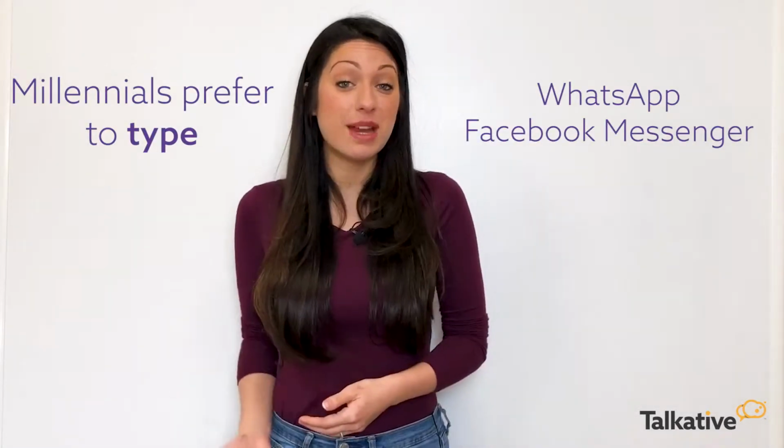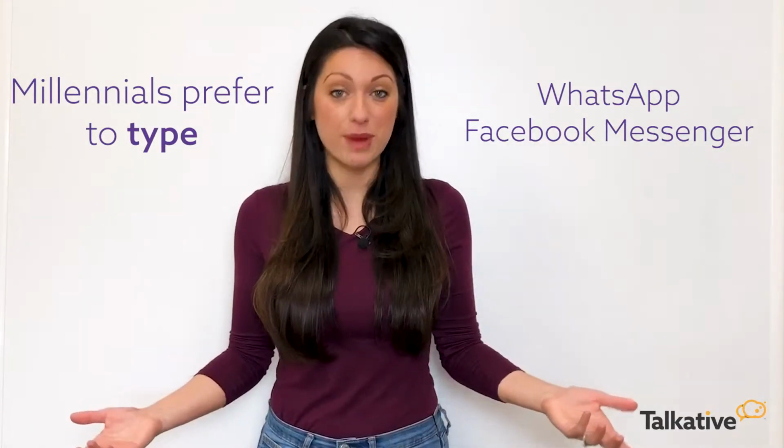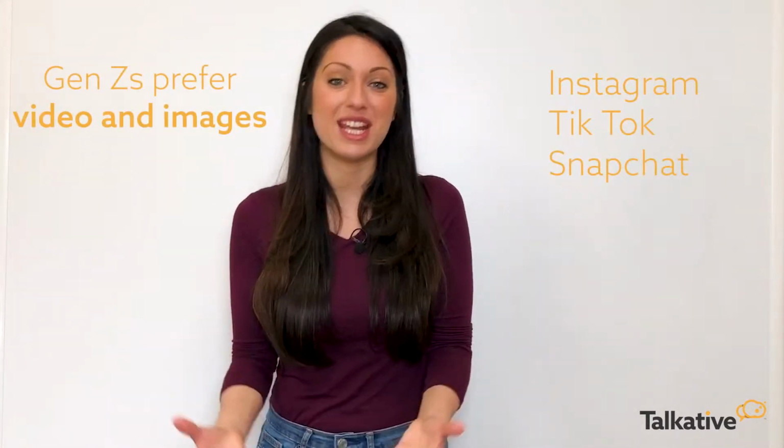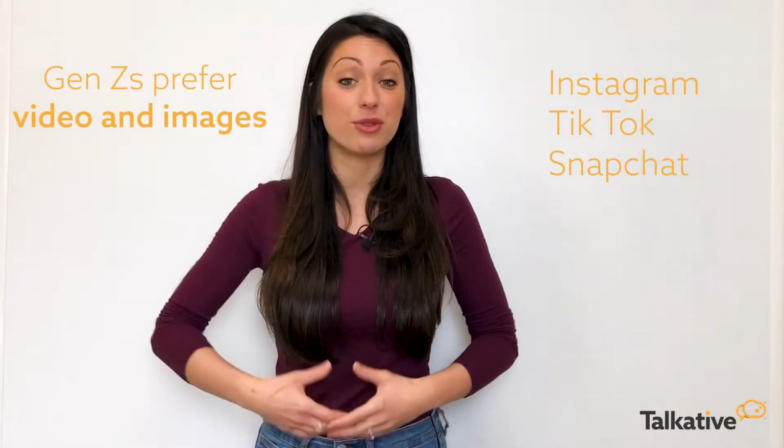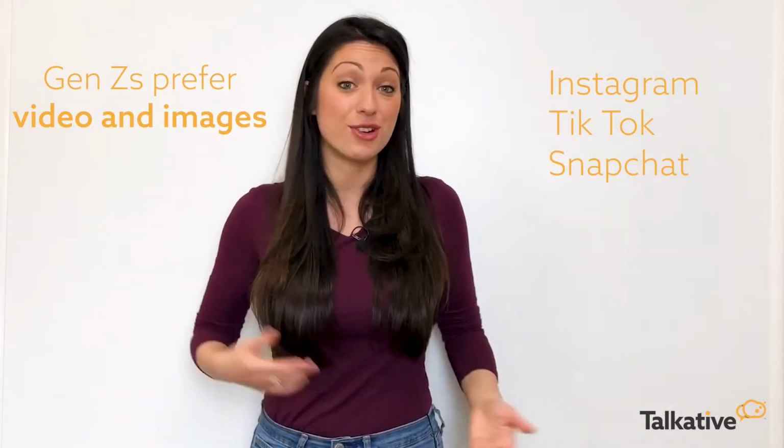So if you're looking to target them, it's absolutely vital that you adopt an omni-channel approach, particularly if you're looking to target Gen Zs. It should therefore come as no surprise that both groups choose to communicate with friends, families, and brands through online channels. But there's a big difference in the way that they prefer to do this. Millennials prefer to type, using text-based apps like WhatsApp or Facebook Messenger. On the other hand, Gen Zs prefer to communicate through video and imagery, on platforms such as Snapchat, TikTok, or Instagram.